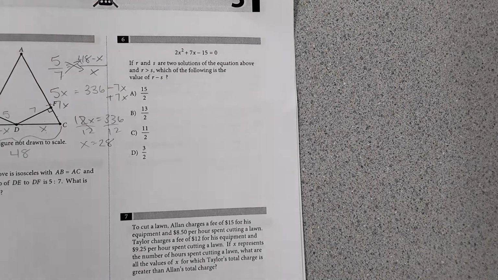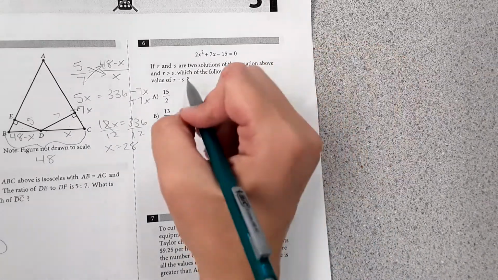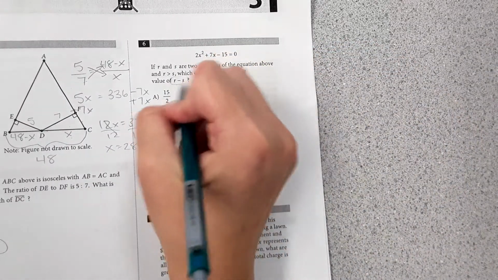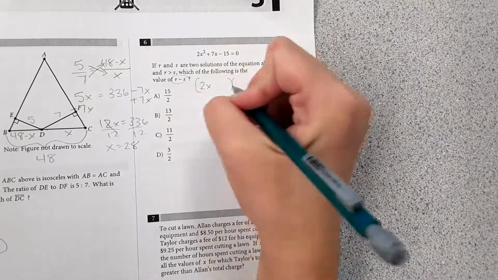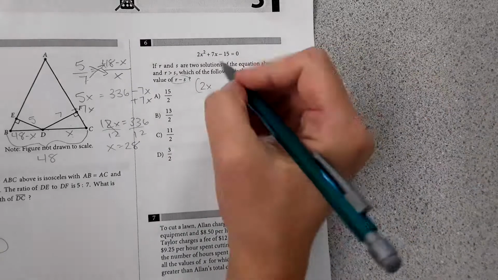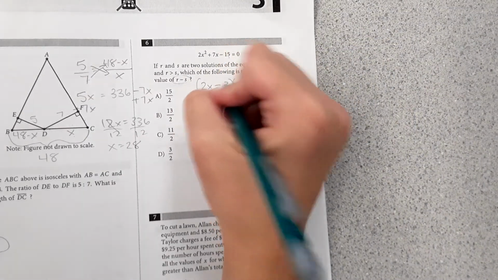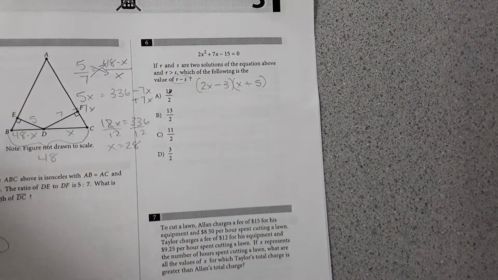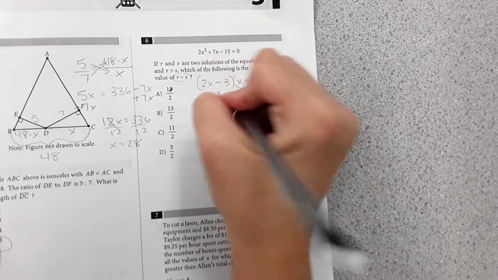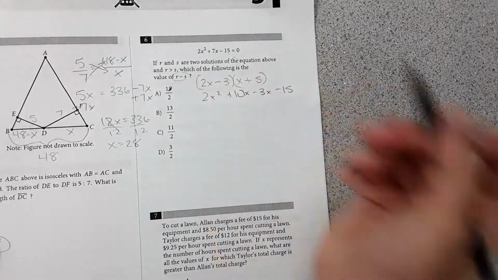Number 6, for this one, it wants the solutions to this, and then we'll have to calculate r minus s. So here we are going to set up 2 factors. We need 2 numbers that multiply to 2x squared, so we get that. We need 2 numbers that multiply to negative 15, so I'm going to do minus 3 and plus 5, and just check to make sure that those numbers are correct. Let's see. So I get 2x squared, 10x, minus 3x, minus 15. It does indeed come out correctly.